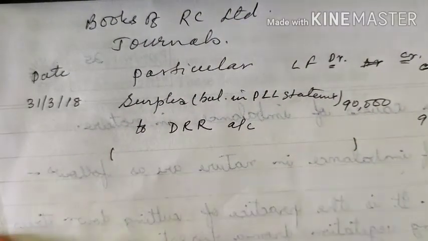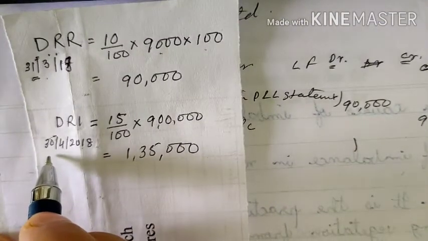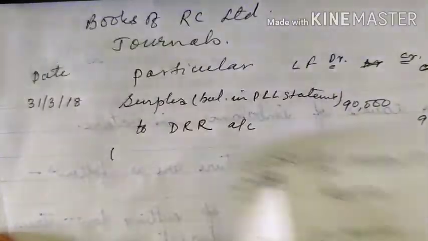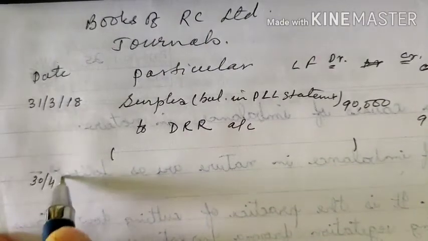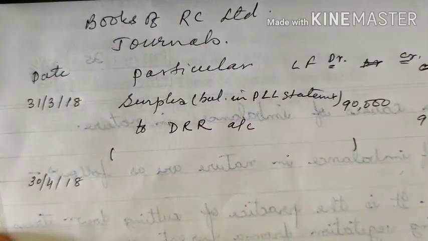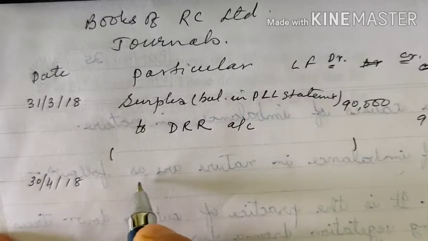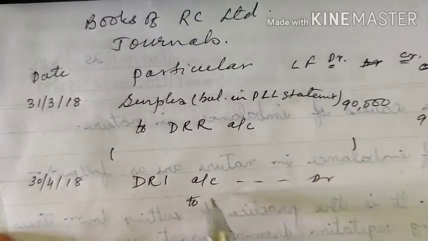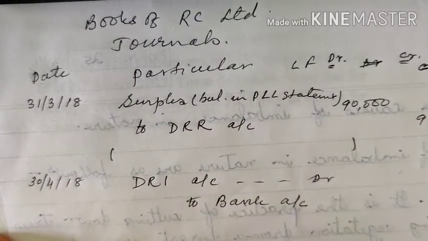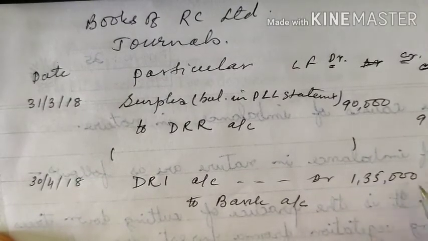Then the next entry is for the investment. The investment will be done before 30th April 2018, and the amount of investment is 1,35,000. So we have the date here 30/4/2018. Investment is done, and money is going out, so bank account will be credited, and the name of this investment is debenture redemption investment account debit to bank account. And what is the amount of investment made here? 1,35,000.